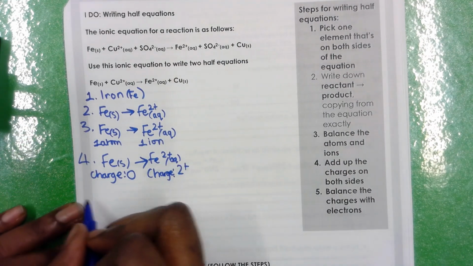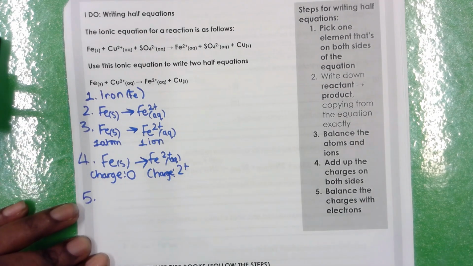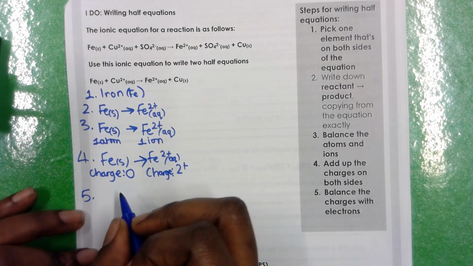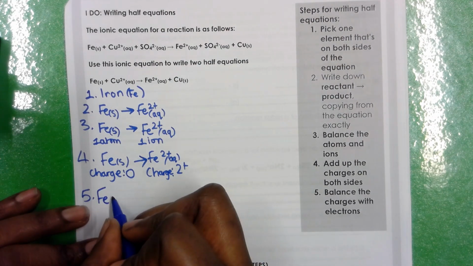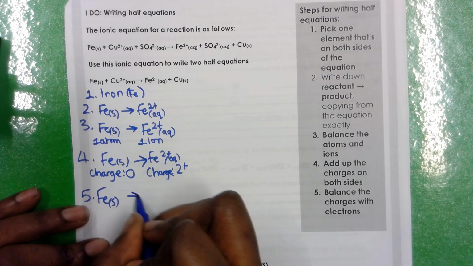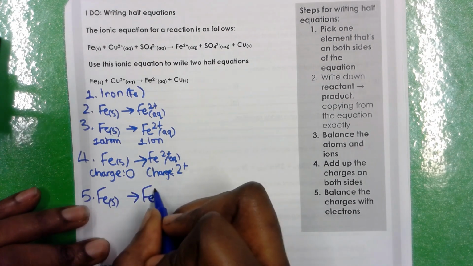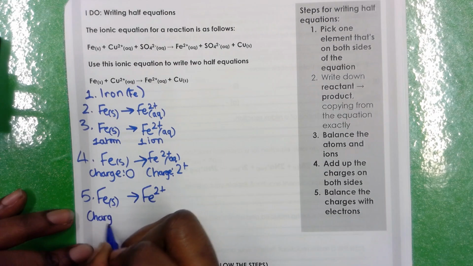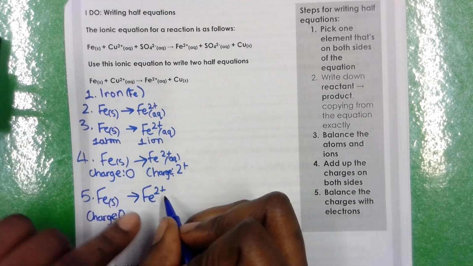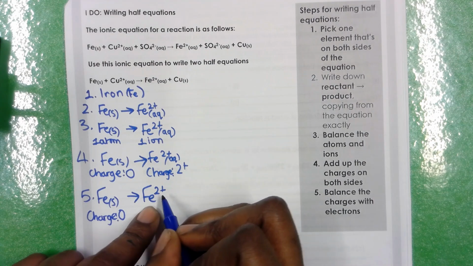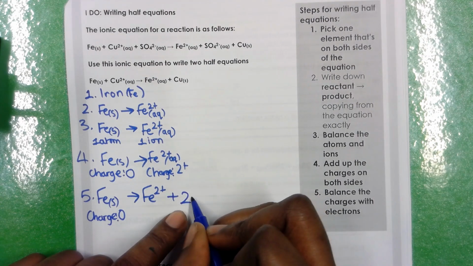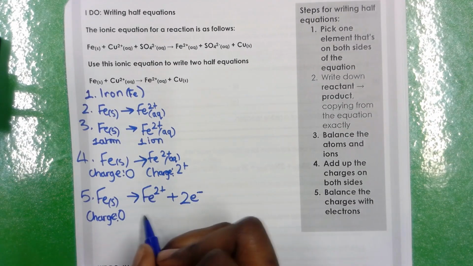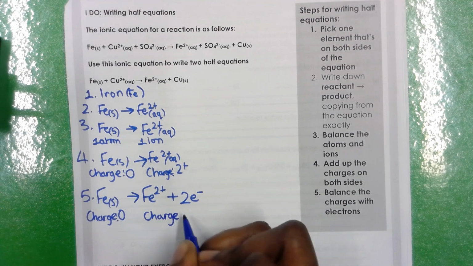Right, now we're doing our final step, which is to balance the charges with electrons. So remember, those half equations are showing those electrons. So here again, we've got our iron atom producing our ion. We already know the atom has a charge of 0. For us to be able to cancel this out and balance it, then we're going to need 2 negative electrons. Okay, so now that then becomes 0. We now have that charge of 0.